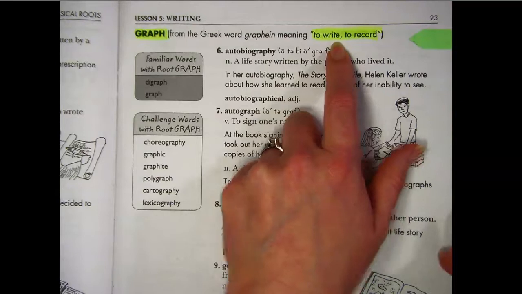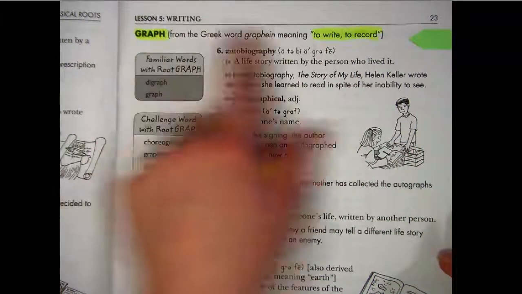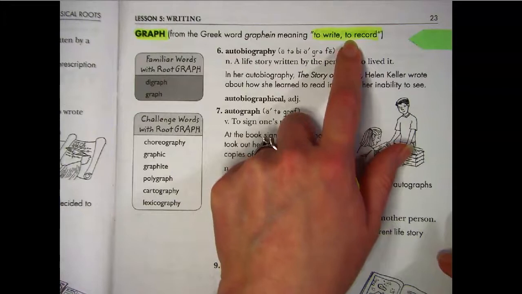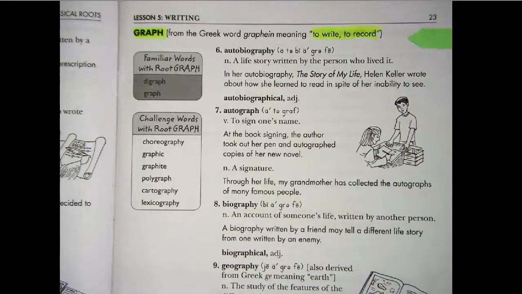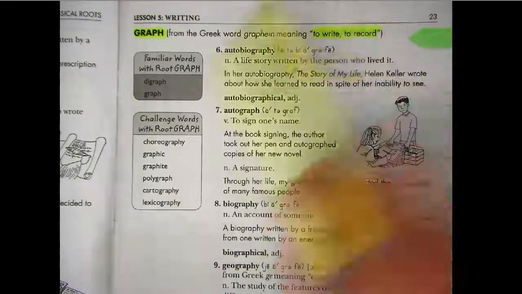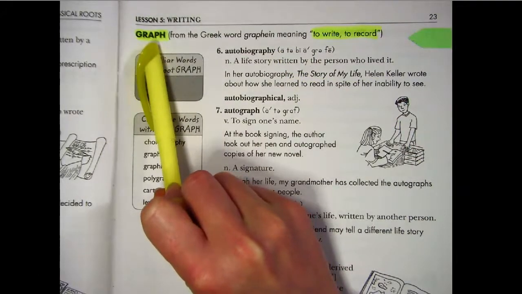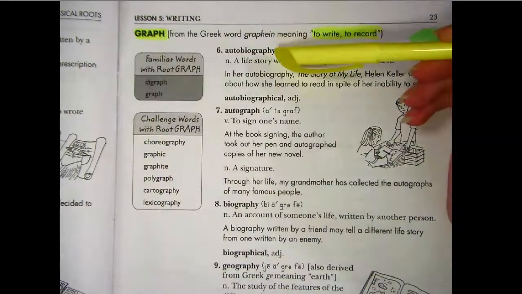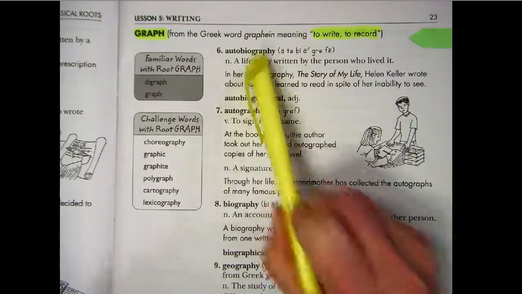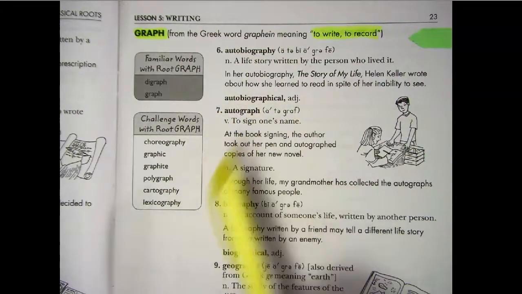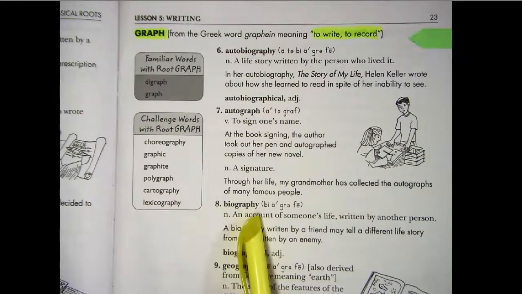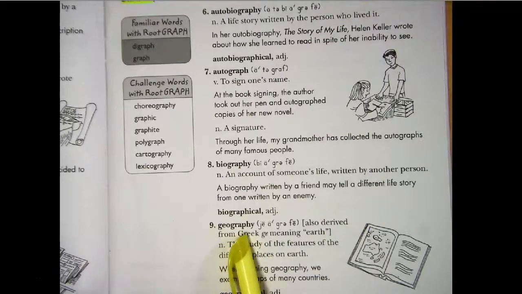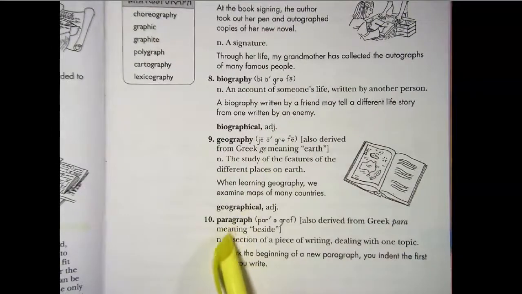Make sure that you're highlighting or underlining the same places I do, because this will help you when we begin the exercises for your eyes to come back and find these sections more easily. You'll notice that all the definitions underneath this title have to do with that root word. Biography has graph. Autobiographical has graph. Autograph has graph. Geography has graph. Paragraph has graph.